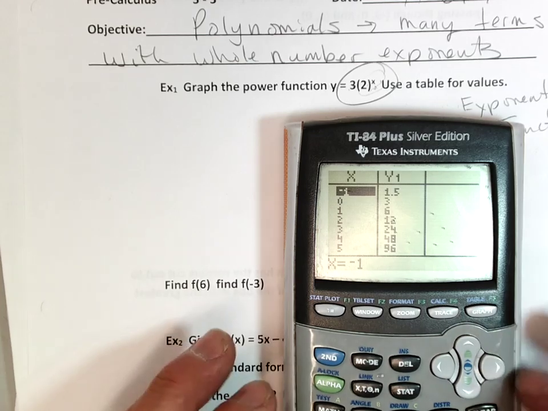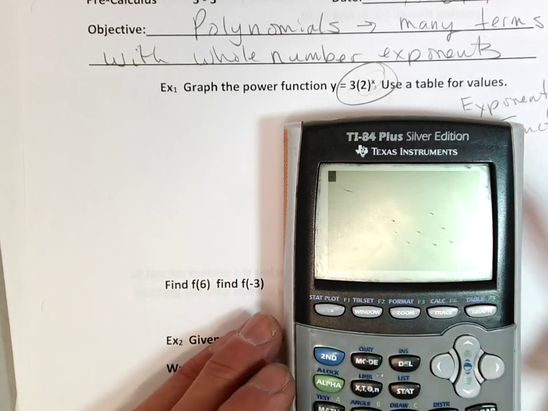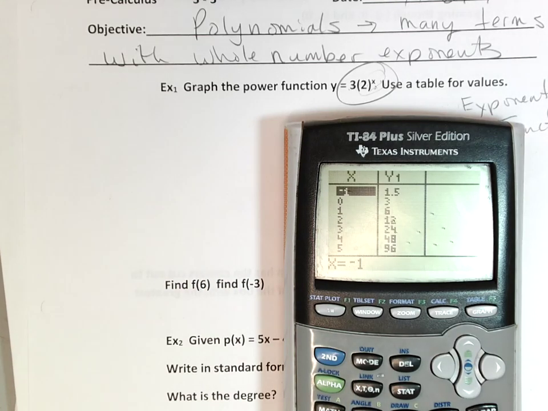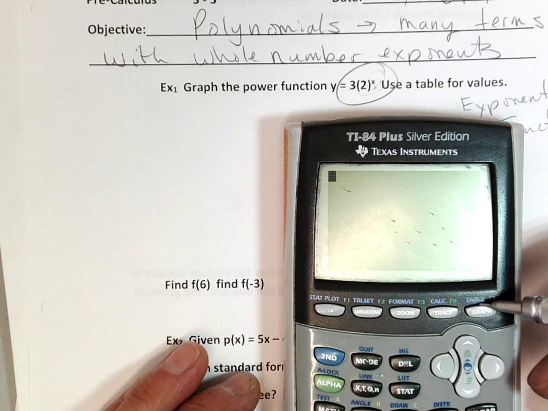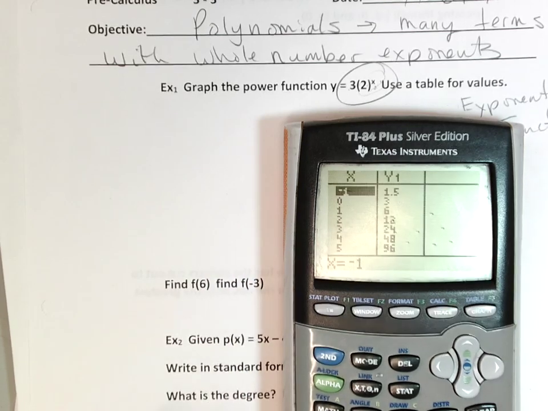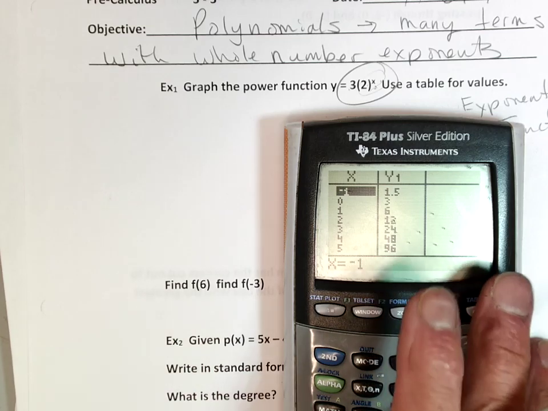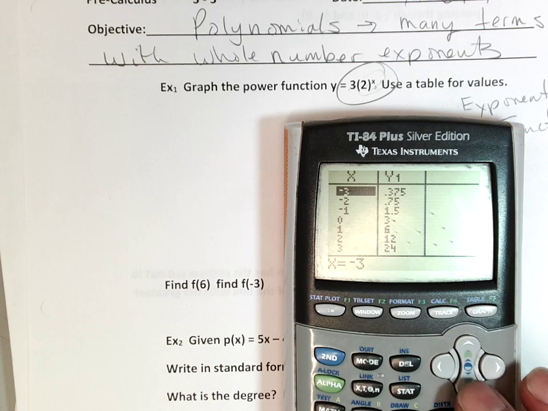Yes, please. So clear, quit. How do you get to the table? It's in blue. So go second table. And it gives you all of the x, y, all of the points, all the x values. You want me to show it again? Yeah. Okay, so see it's in blue. See the blue? You go second table. So the nice thing about the table is we can graph pretty easily because we can go backwards and get some more values if we want to, right?